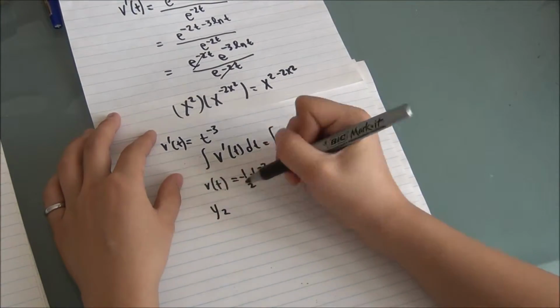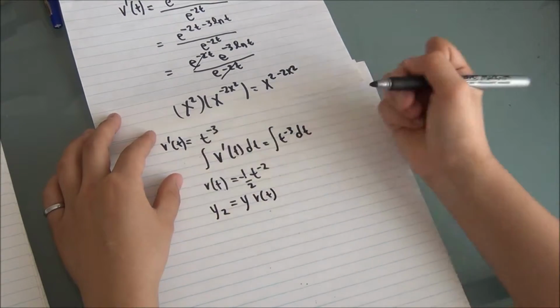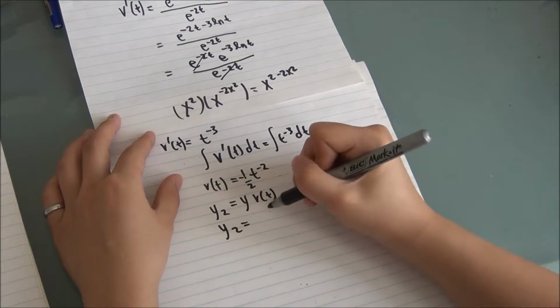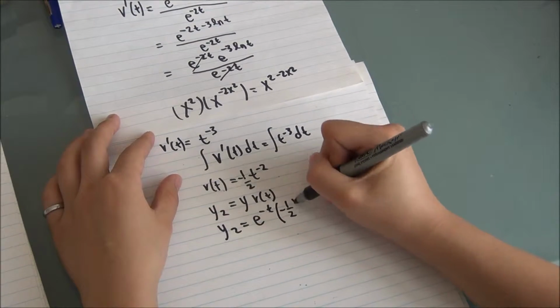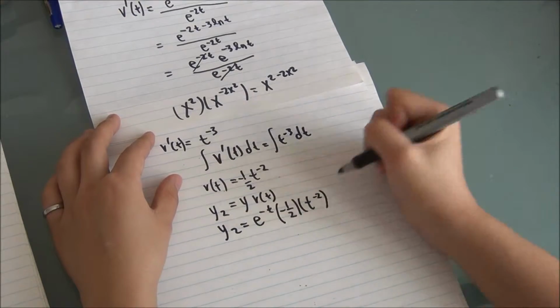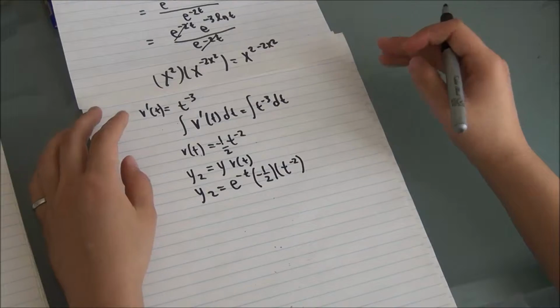We solve for y2. Just gotta plug it back into this equation, right? y2 is equal to e to the negative t multiplied by negative 1/2 t to the negative 2. Yes, it doesn't get much simpler than that. It's always going to look pretty ugly.